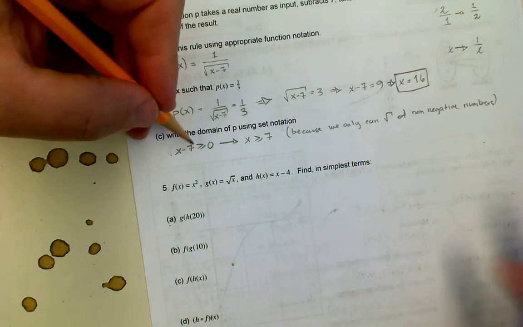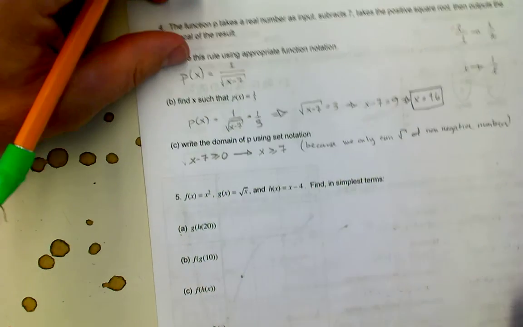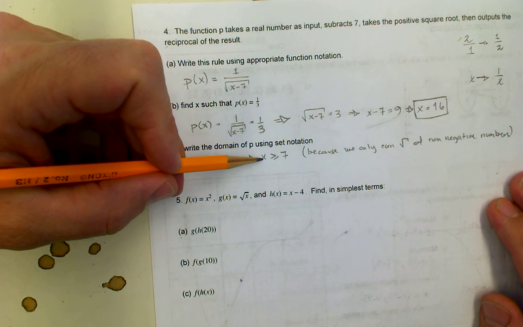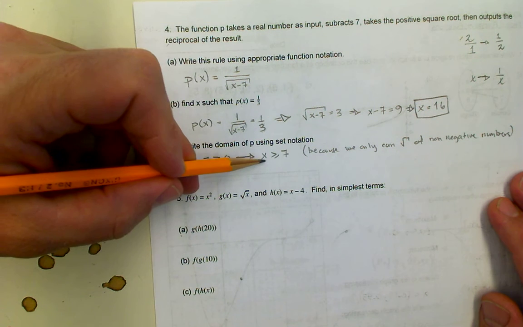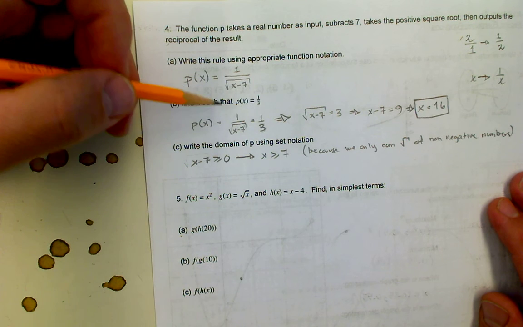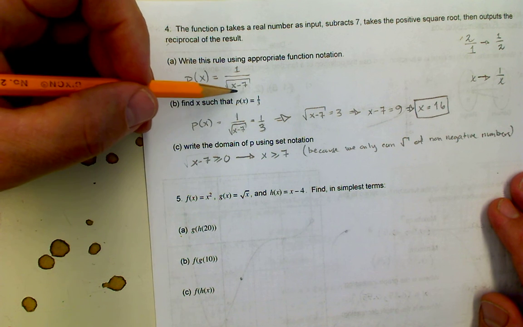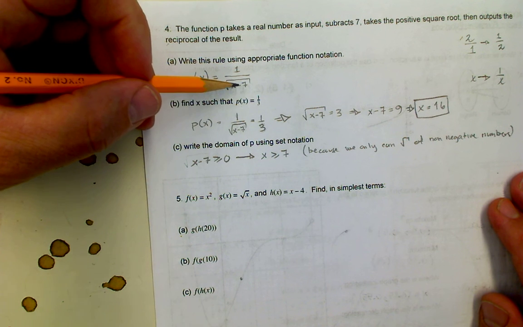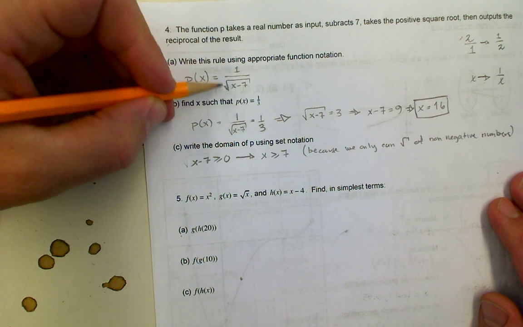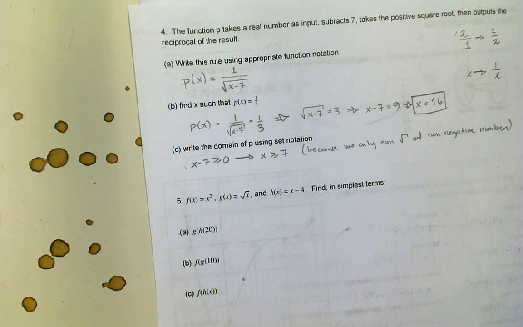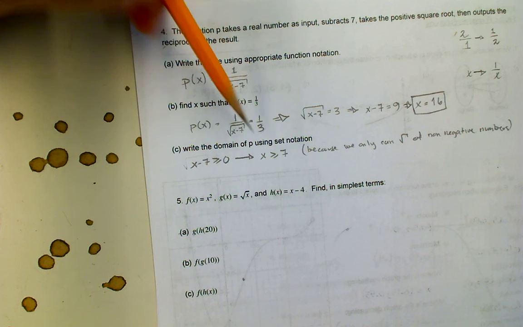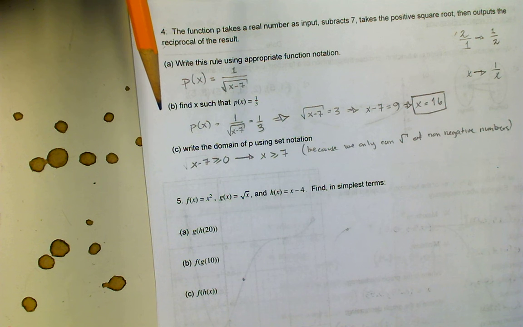And so that's one important constraint that I have on my domain. If I tried to put a value of x like 6, which is not greater than or equal to 7, then I would end up with a square root of -1 here, which, some of you know, we can do that actually. That gives us an imaginary number, but we're only dealing with real inputs and outputs in this unit and in this class so far, really. So that's one important constraint that I have on my domain.